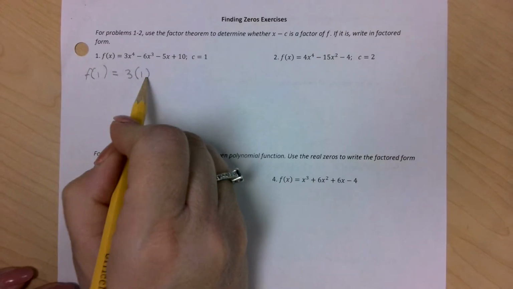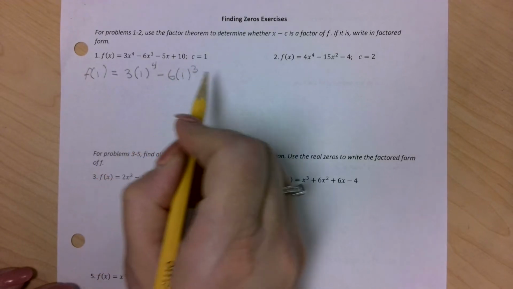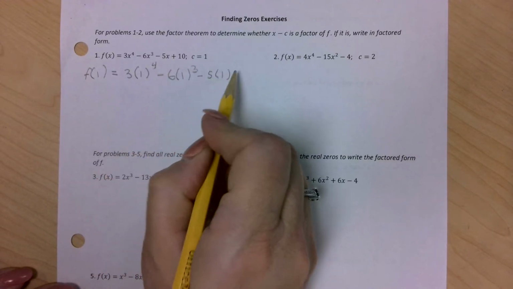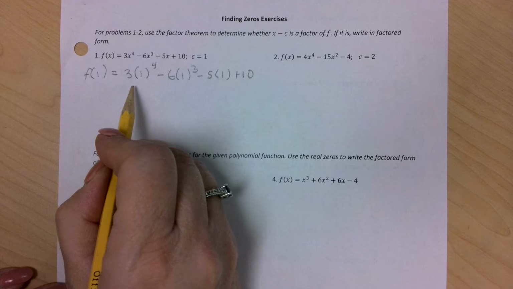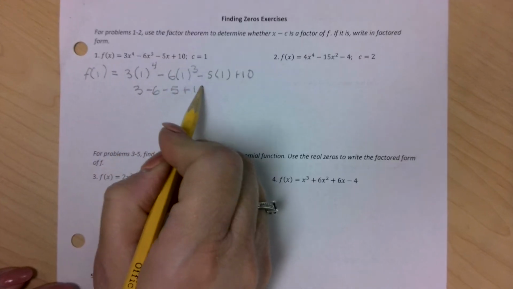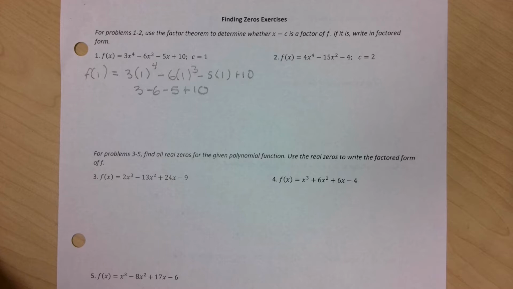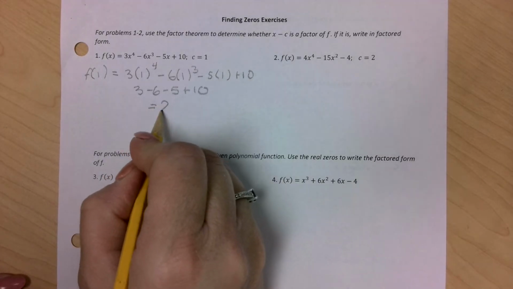So 3 times 1 to the 4th power minus 6 times 1 cubed minus 5 times 1 plus 10. So that gives us 3 minus 6 minus 5 plus 10. So you can grab your calculator and plug that in, which is what I recommend. If you can do it, instead of doing it in your head, we get 2.